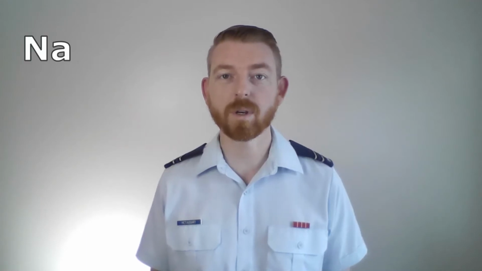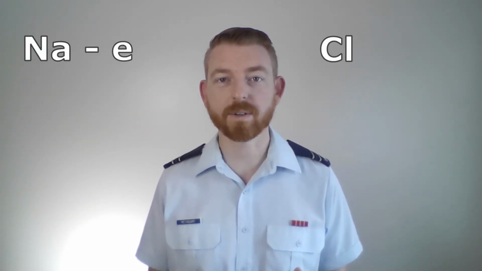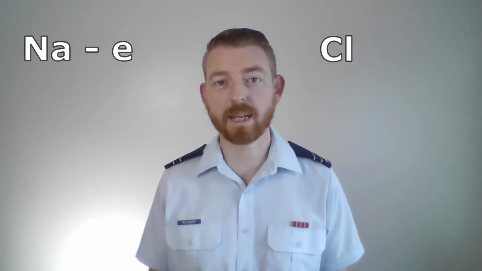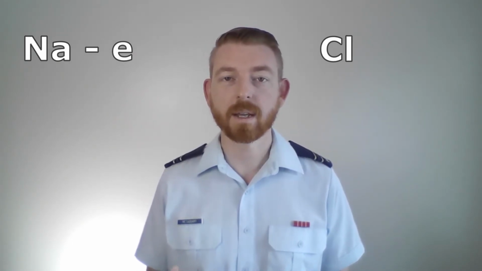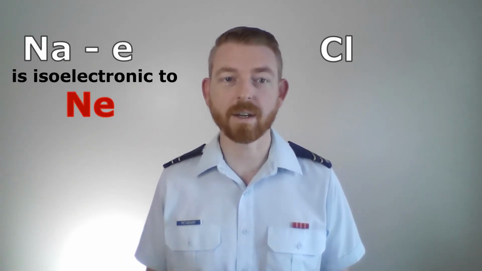Last week we saw how the electron configuration of certain elements will make them more reactive than others. In particular, we talked about sodium and chlorine. Now, sodium will readily give up one of its electrons to get to the more stable electron configuration that we say is isoelectronic with the noble gas neon.